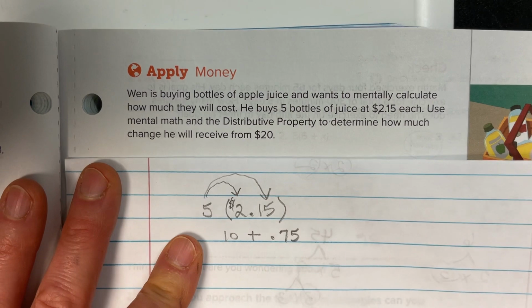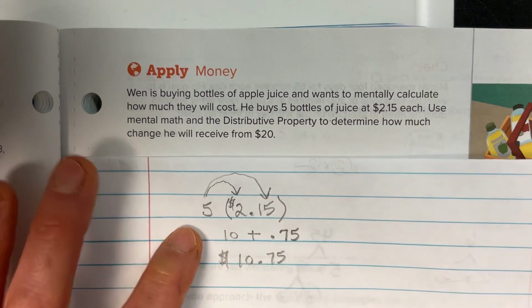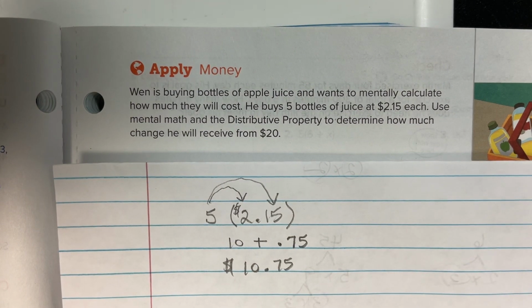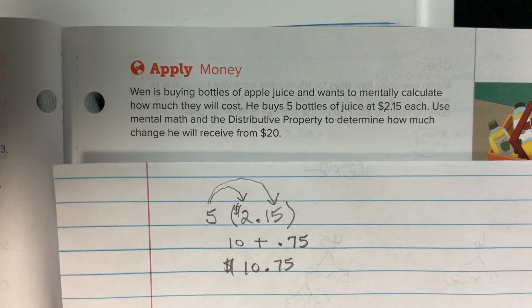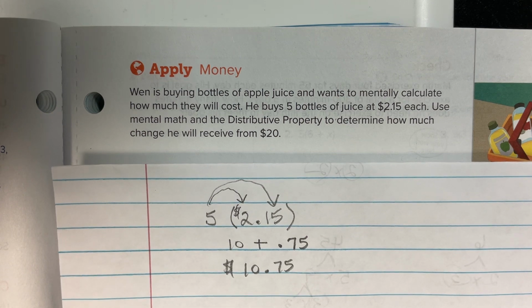I'll write it like that. So the total cost is $10.75 for the juice. And look how easy that was. We did it mentally. Now, if you want to know the change from $20, you just subtract. You could set it up where you have to borrow across the zeros and do it that way, but let's use maybe another strategy.